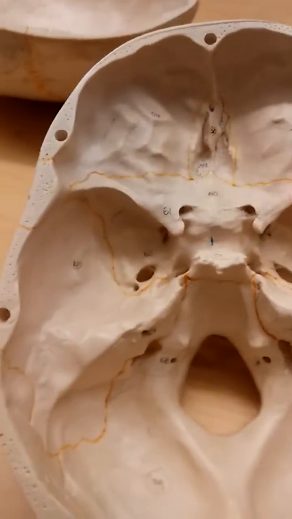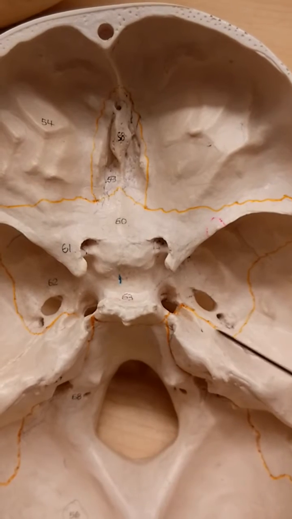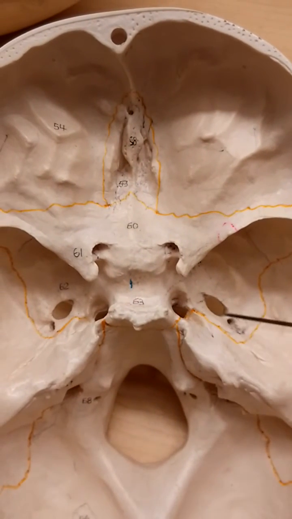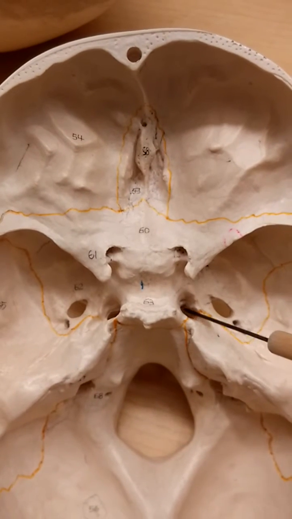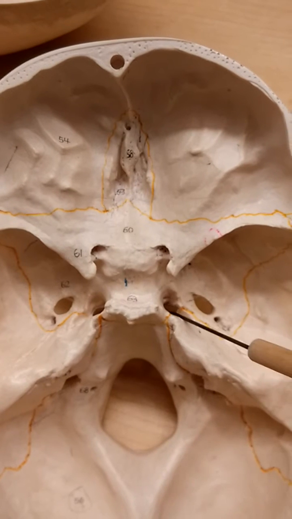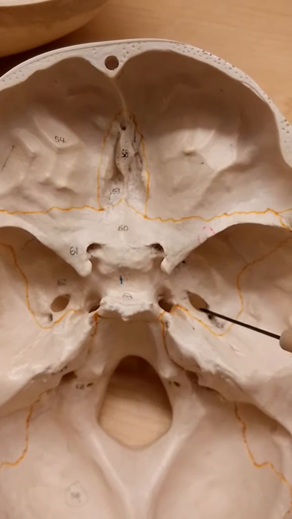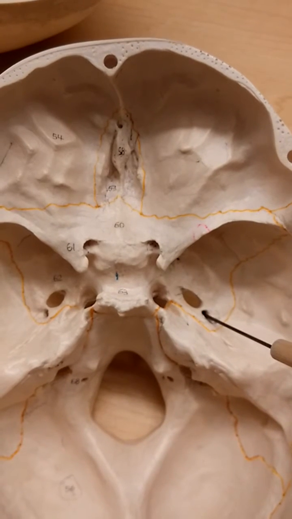If you look at the bottom border of the wing here, you have 3 foramina on one side, and you also have matching 3 foramina on the other side. Starting from the most medial, this is the foramen lacerum. Next to that, this is the foramen ovale. And then next to that, this is the foramen spinosum.